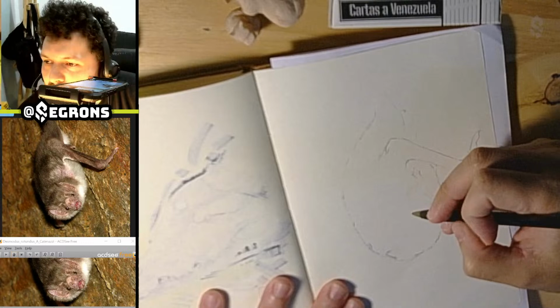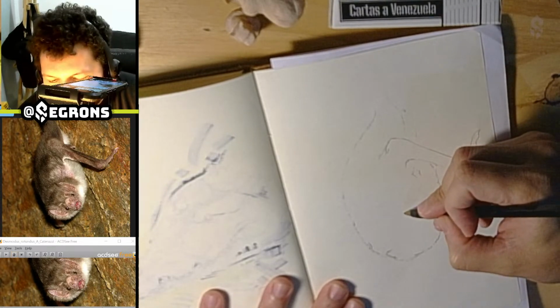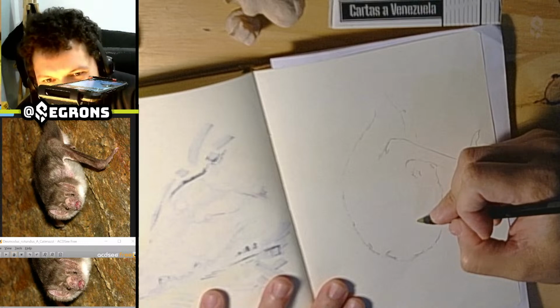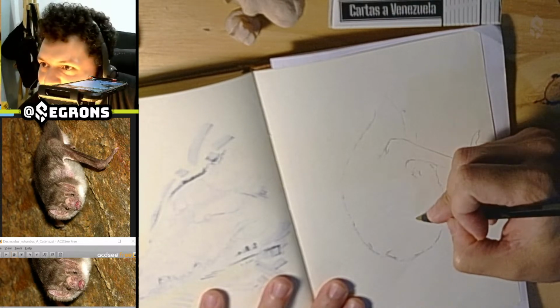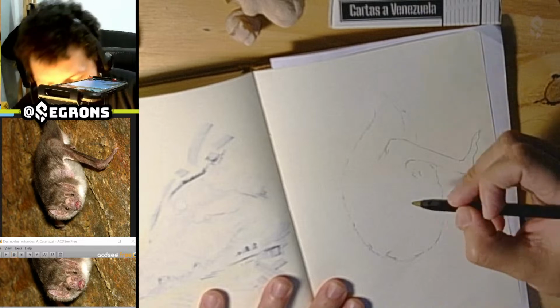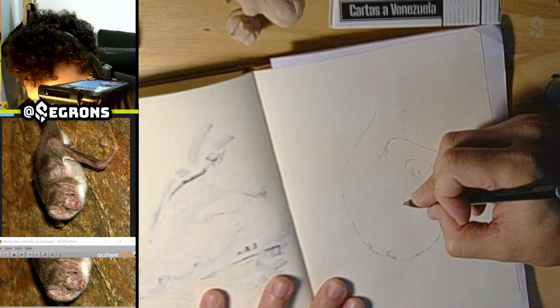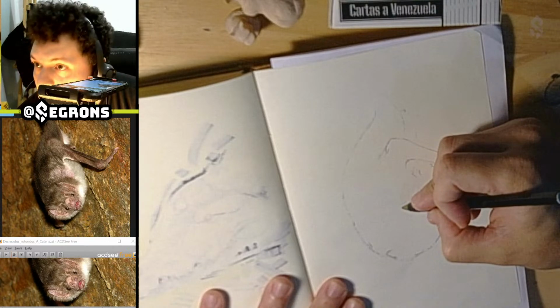I guess today is the day that I draw the creepiest thing of the whole sketch. But it makes sense with today. Hopefully it doesn't mess up the most important part, which is the face, of course. Should have started there.